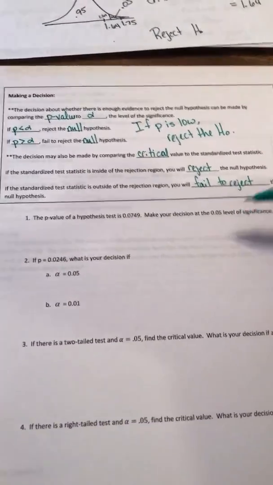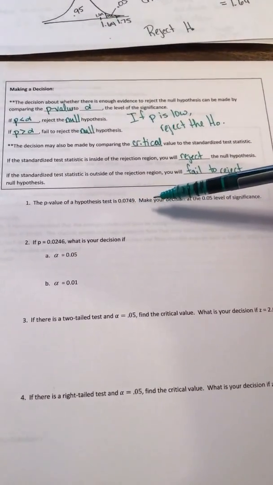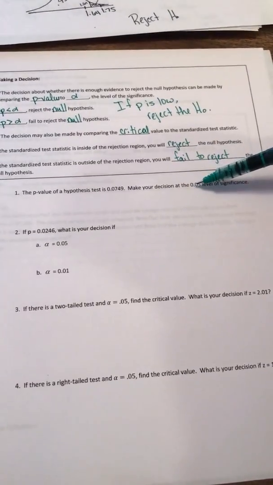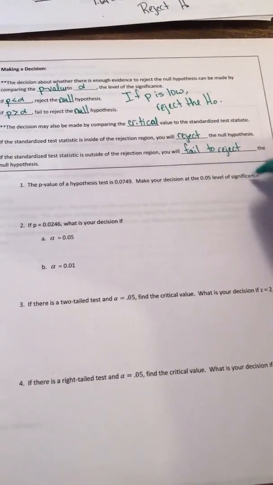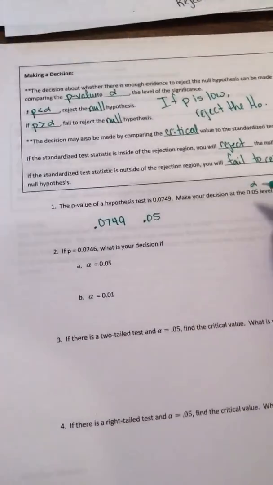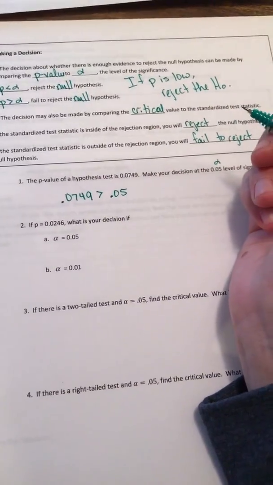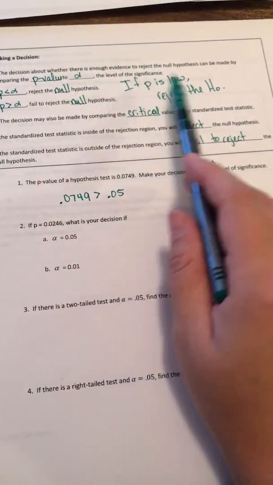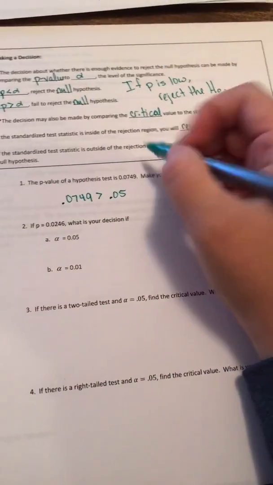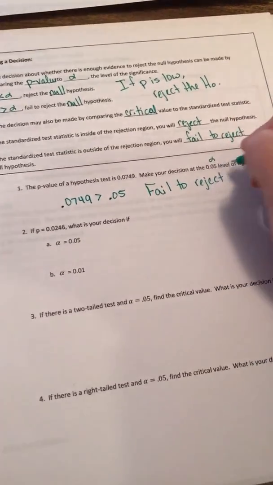So this next part, we're going to practice making a decision. It tells us the p-value of a hypothesis test is 0.0749. Make your decision at the 0.05 level of significance. So your level of significance, this is always alpha. So what we want to do is compare p to alpha, so 0.0749. If it gives you a p and it gives you an alpha, then do it that way. And alpha is 0.05. Well, 0.0749 is greater than 0.05. Well, if P is low, you reject. So, since it's not, we fail to reject. Fail to reject H0.